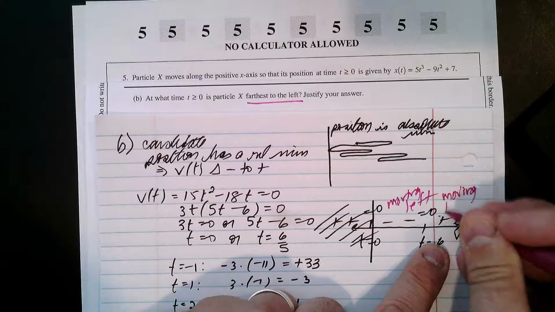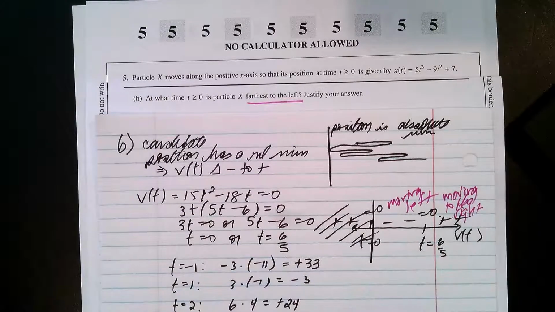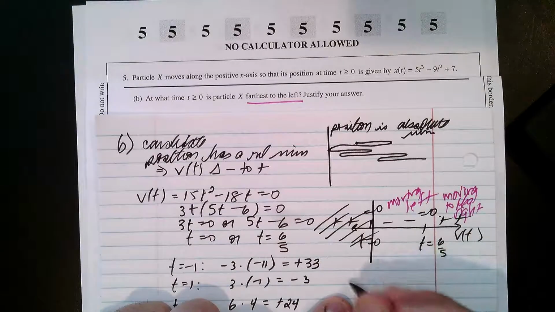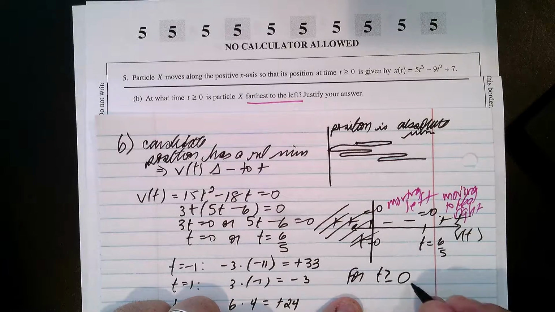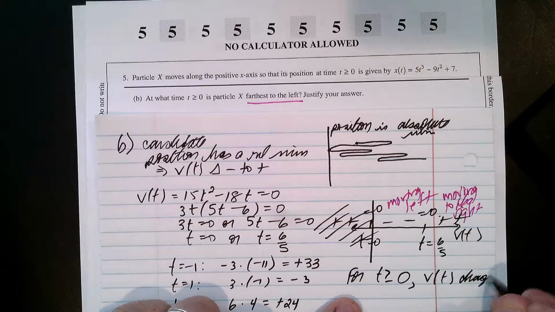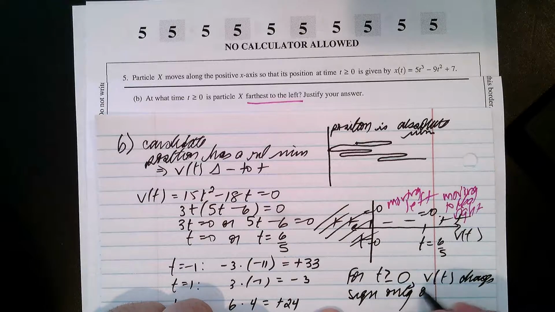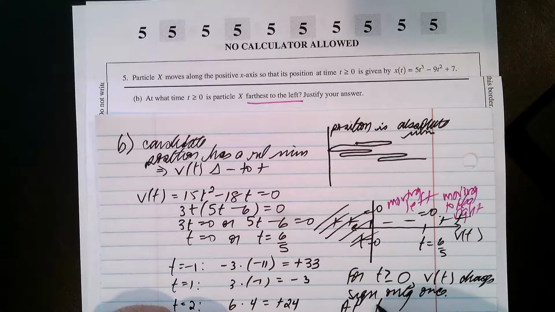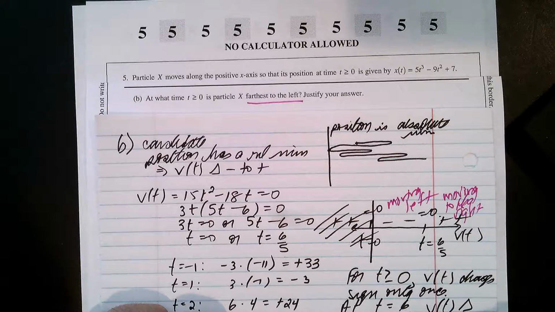Well, we've already established earlier that the velocity is 15t squared minus 18t. We're going to set that equal to 0, and now we're going to figure out what value of t makes this true. I can factor out the 3t to leave me 5t minus 6. Solving this equation, 3t equals 0, or 5t minus 6 is equal to 0. This happens at t equals 0 and at t equals 6 over 5.